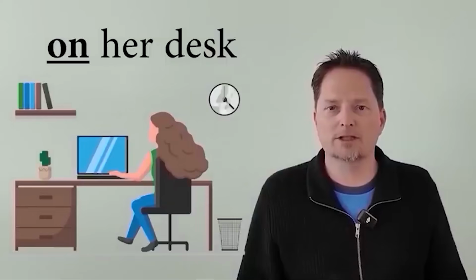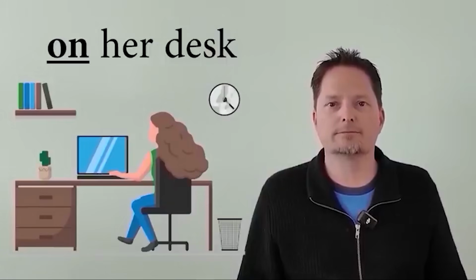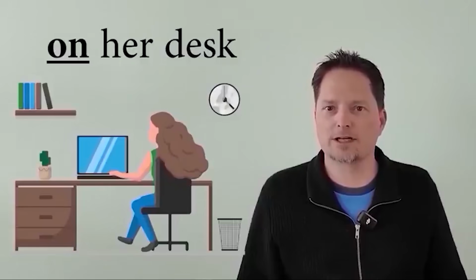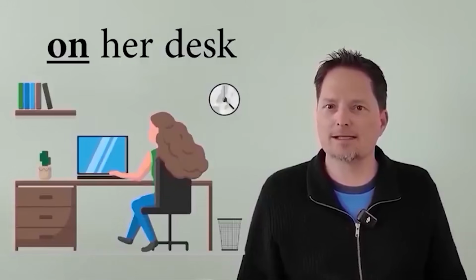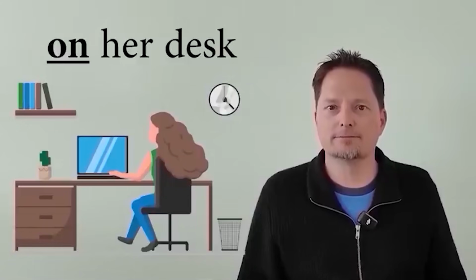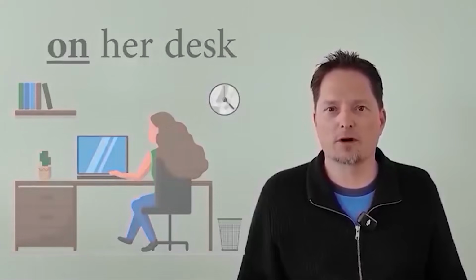Let's practice. Does she have a computer on her desk? That's right, she has a computer on her desk. Is there a computer on her desk? That's right, there's a computer on her desk.